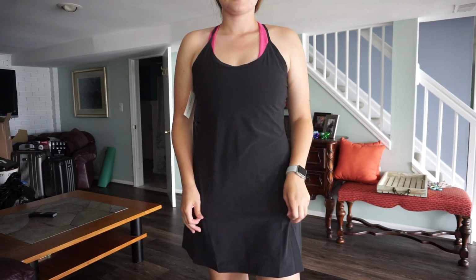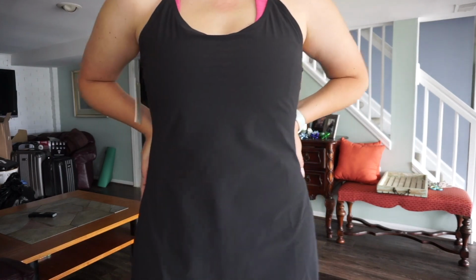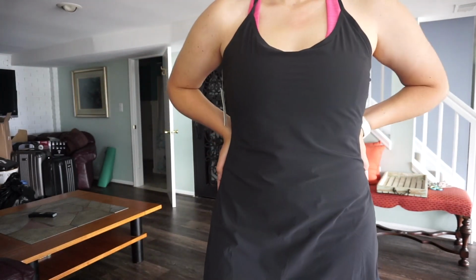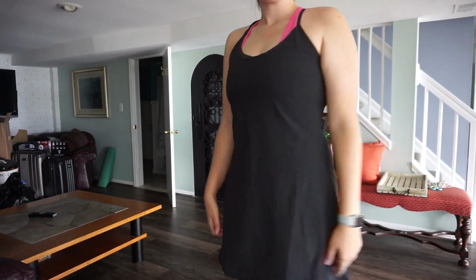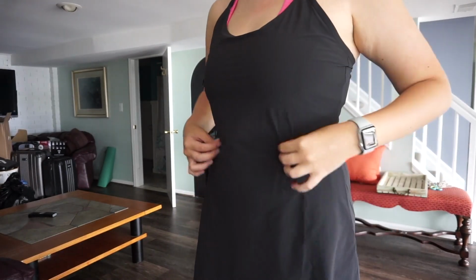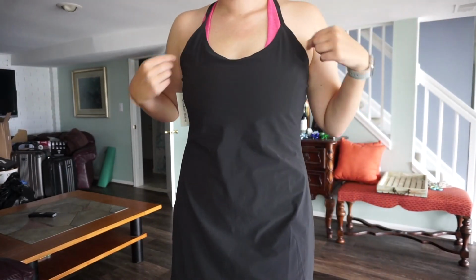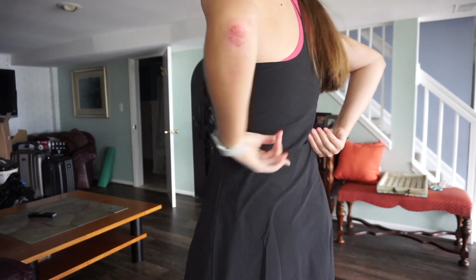I got both sizes, a medium and a large, and I ended up going with the large. I wear like a size 8 in American Eagle jeans. I do have medium Outdoor Voices leggings, but as I've had them, I feel like I could have gone up to a large to have them be a little more comfortable. The medium did fit, as well as the large, but I think that the large is just a little bit more comfy, a little bit more roomy.